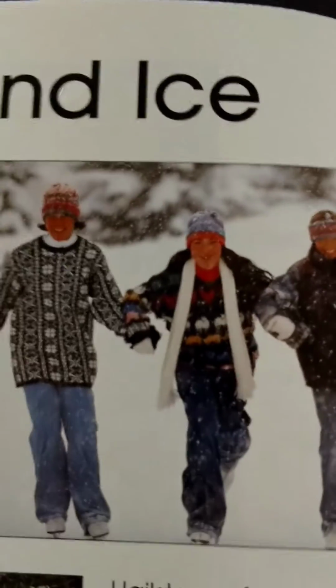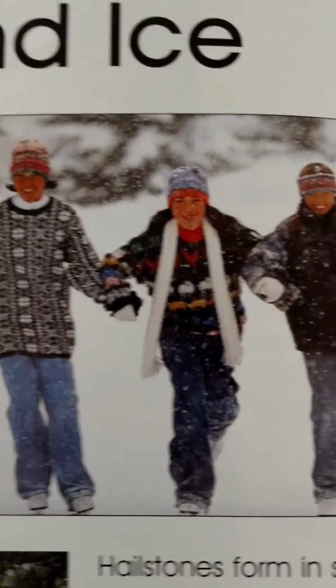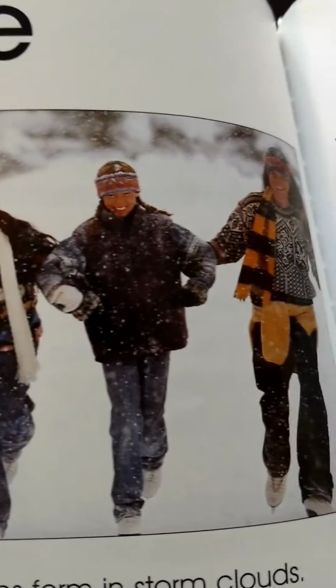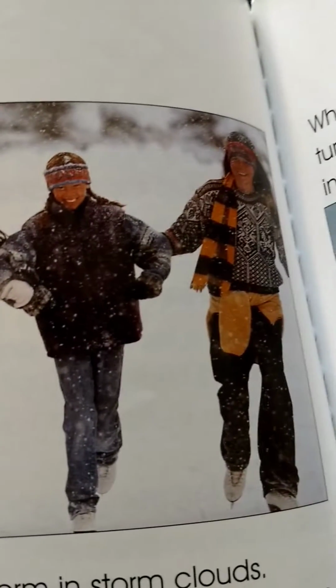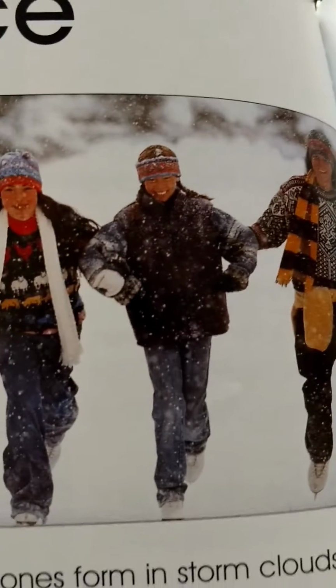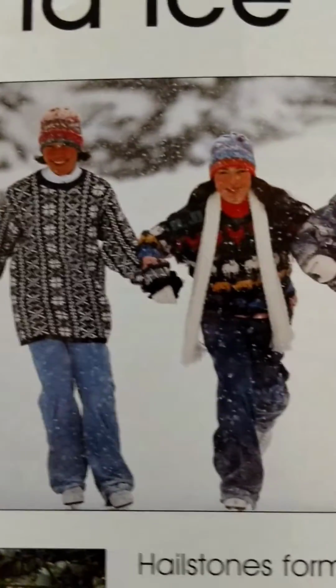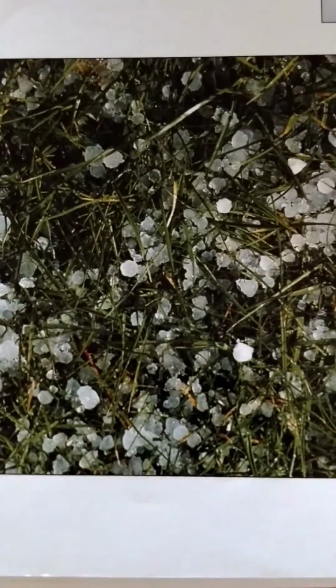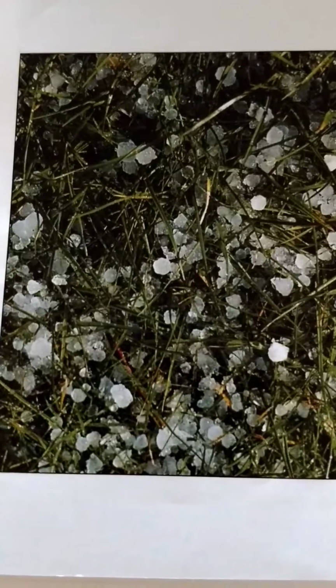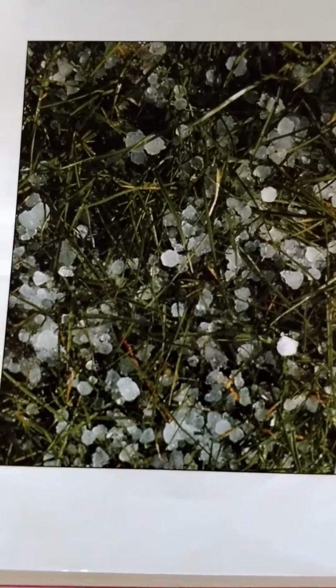Snow and ice. In cold weather, ice crystals sometimes stay frozen. They join together to fall as sleet or snowflakes. Have you ever played with snowballs or been skiing, tobogganing, or even skating in the snow? Hailstones form in storm clouds. Heavy hailstones can fall very fast, so they don't have time to melt before they reach the ground, even in warm weather.